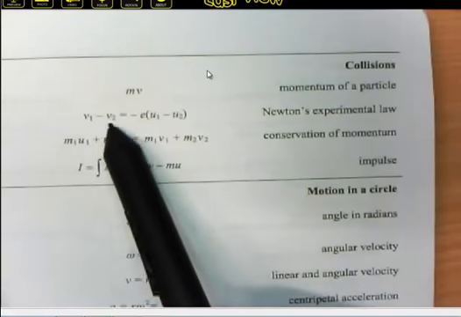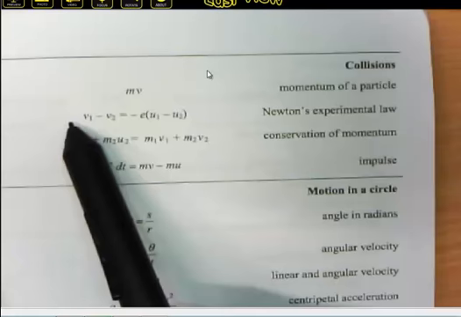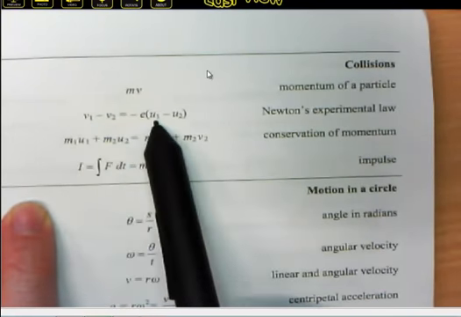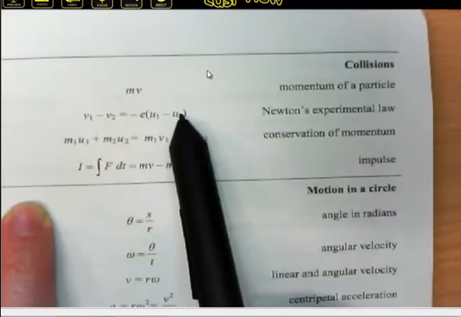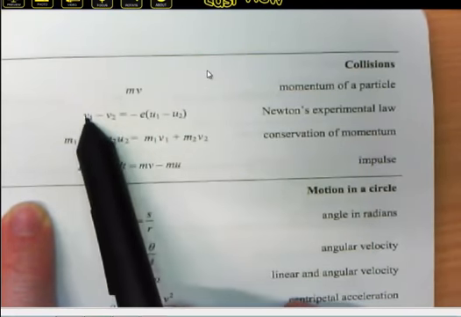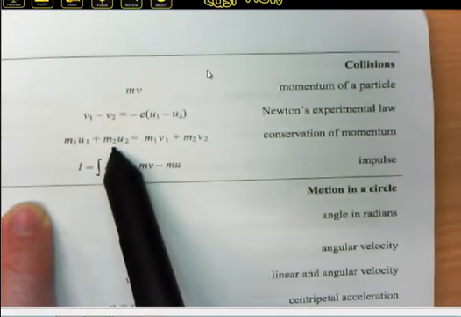The wording of this is very important. This sign is crucial. For two bodies, U1 stands for the initial velocity of body 1, U2 stands for the initial velocity of body 2. If there's only one body, you can just have V is equal to minus E times U.